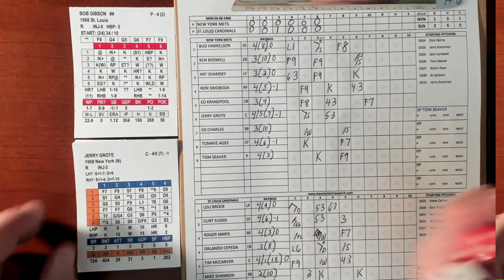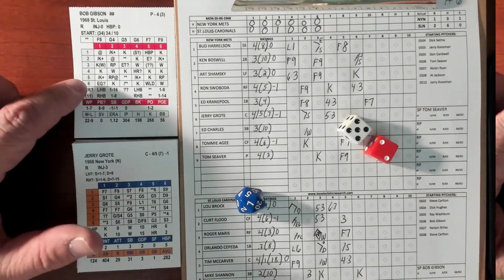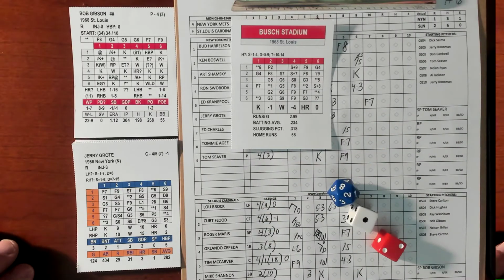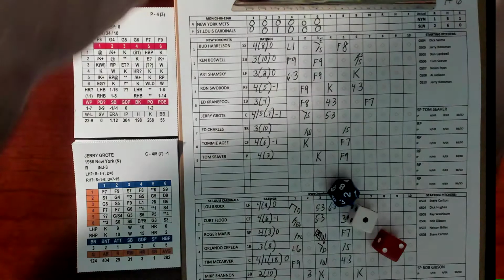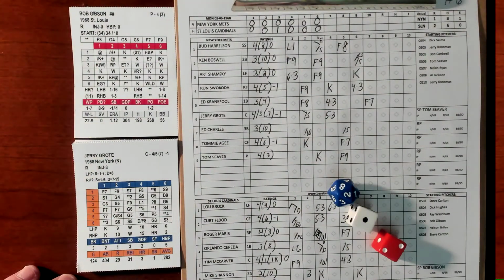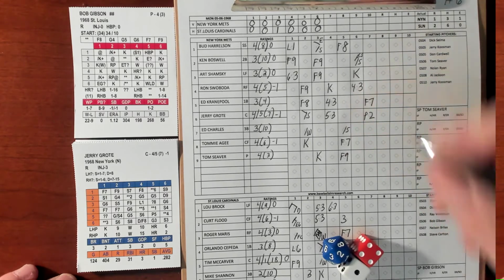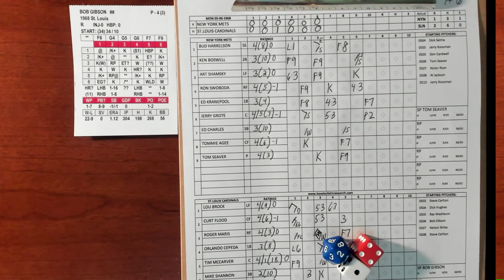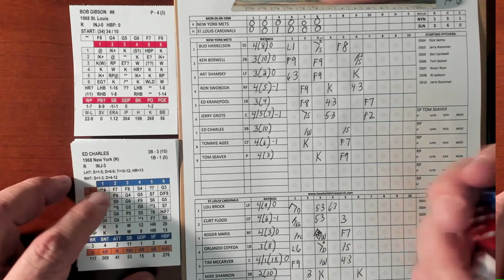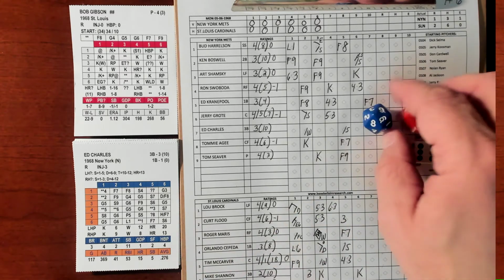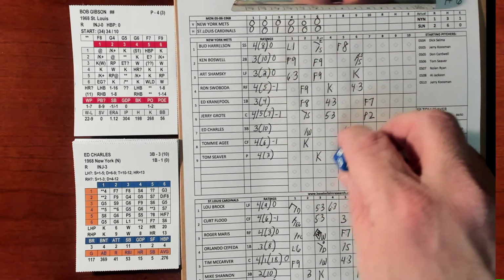Jerry Grote. 2-5, range play at the stadium. 2-1, P2. So potential pop-up to the catcher. McCarver's range is a 4. He makes the play. Ed Charles. 3-6. Righty. Got an out. Double asterisk. Just roll to see what it is. 2. Ground out to the second baseman.